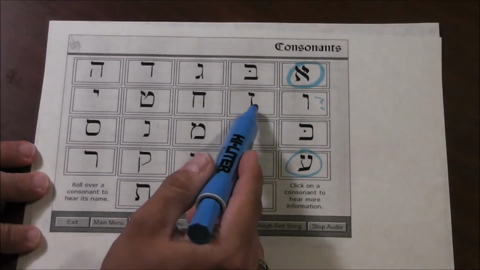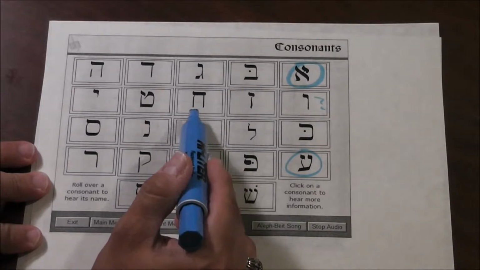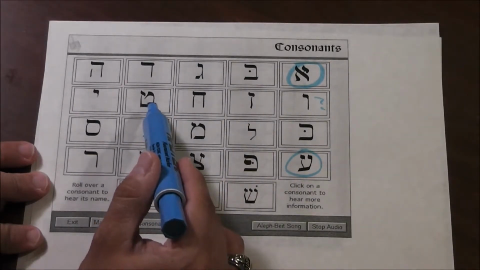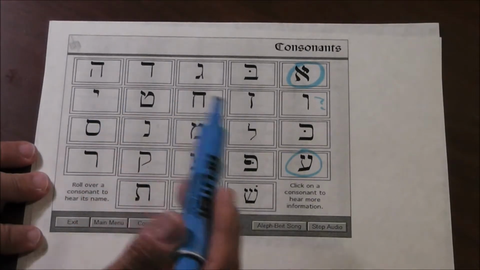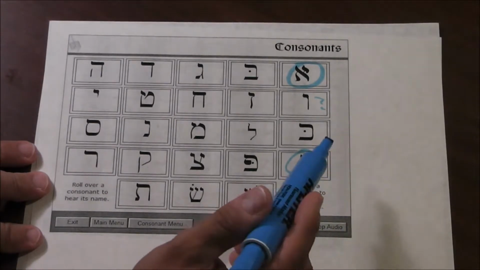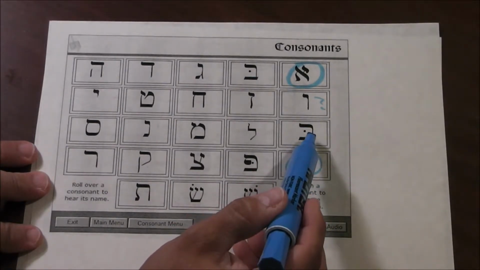But Zion usually goes Z, Chet goes Chet. You know, Tet makes the T sound. Yod is another tricky one, which we'll get to in a second. It sometimes is silent. I'm sorry. It's complicated.